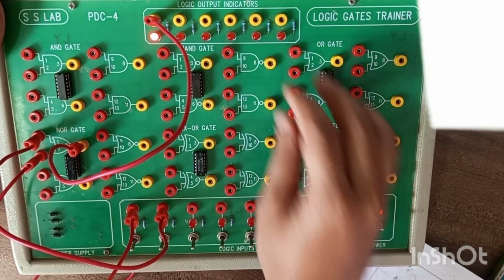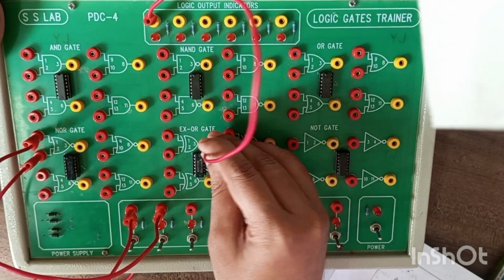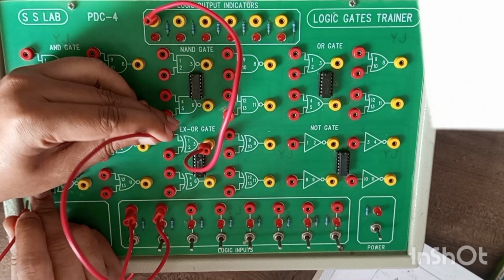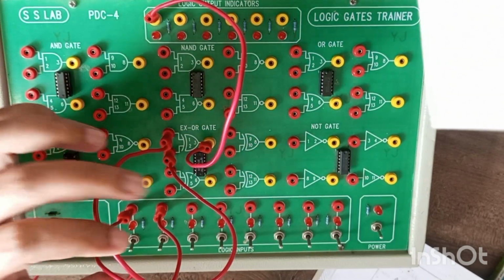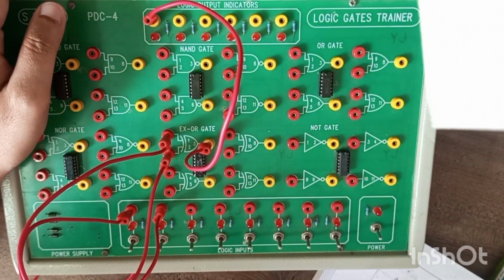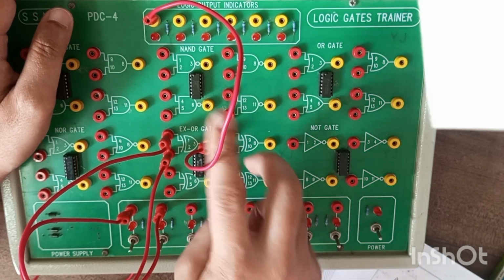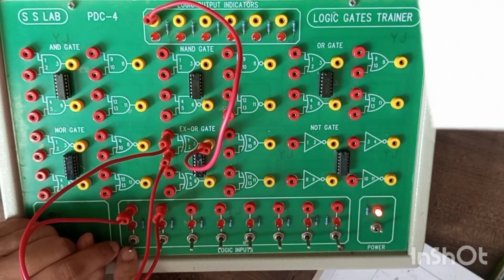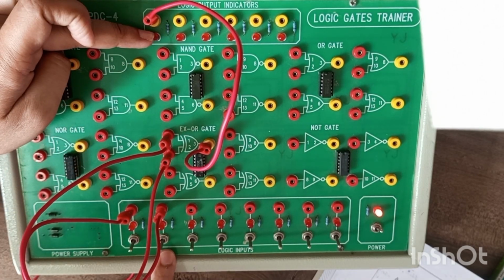Next case is the XOR gate. In this XOR gate, when both the inputs are the same, the output will be 0. When the two inputs are different, only in that case the output will be 1 for the XOR gate. Let us check. So when both the inputs are 0 and 0 for the XOR gate, the output will be 0.